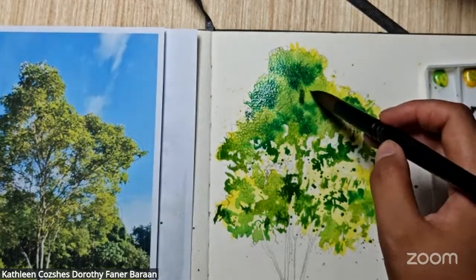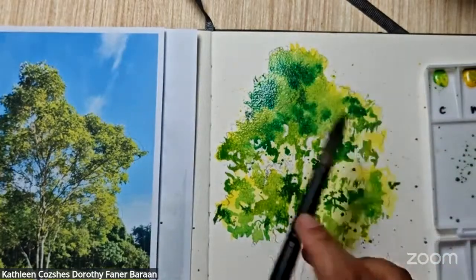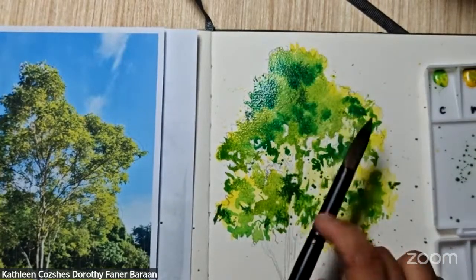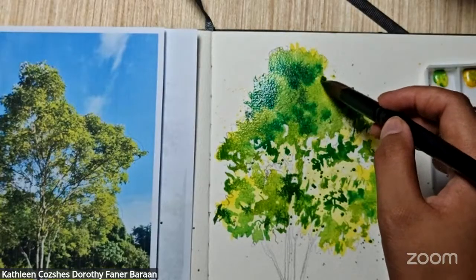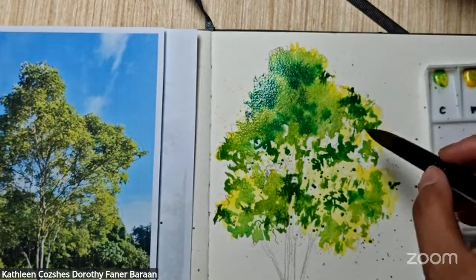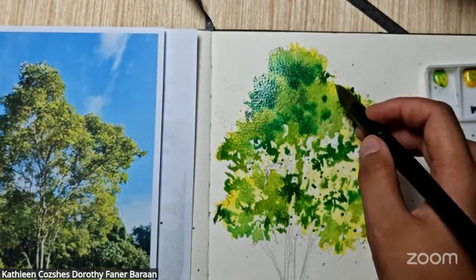Right. Whenever I'm splattering, by the way, I usually stand up. It gives you more control, whereas when you're sitting down, it limits your splatters, and so you might find that tip useful.